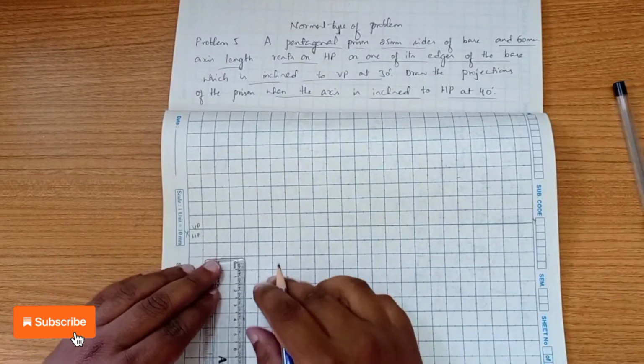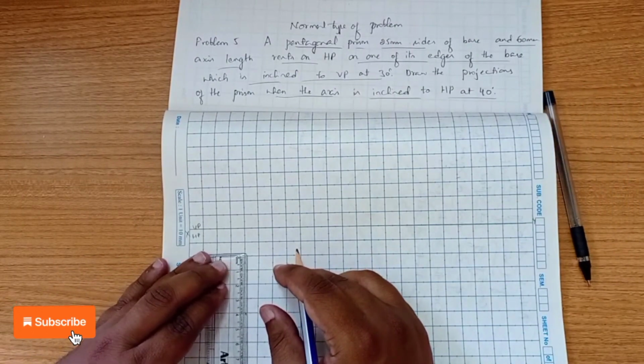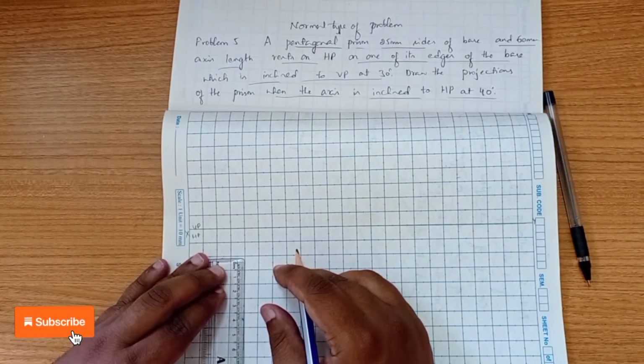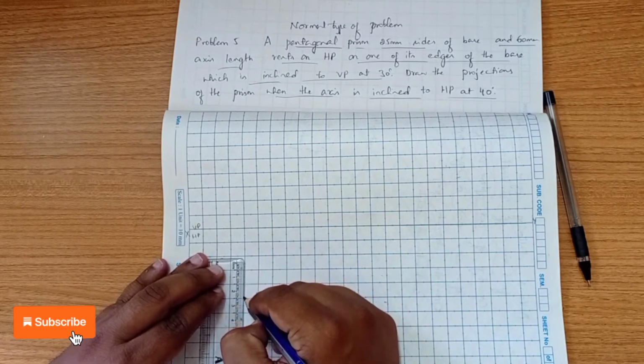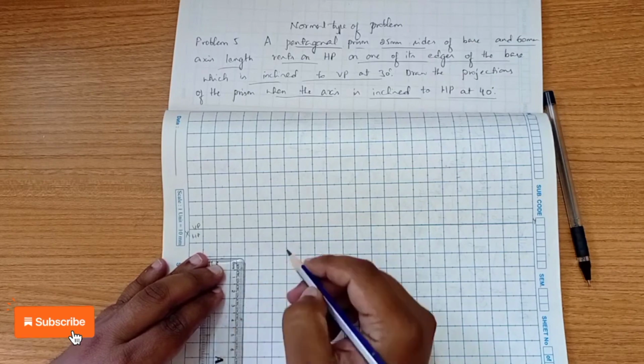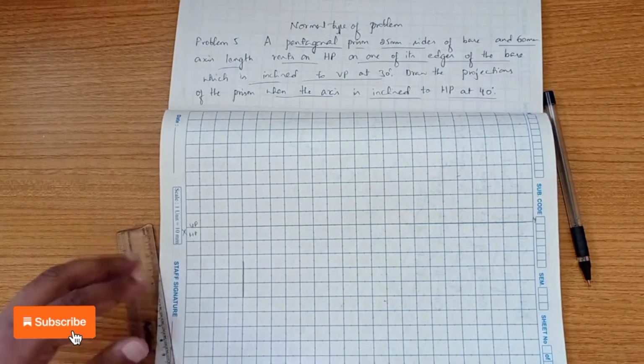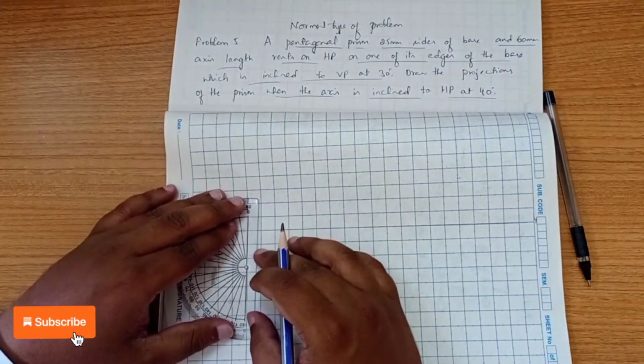So we have to construct a pentagon with respect to the edge on the right side. Okay, so dimension 25. Now we'll take the protractor and mark 72 degree on either side.